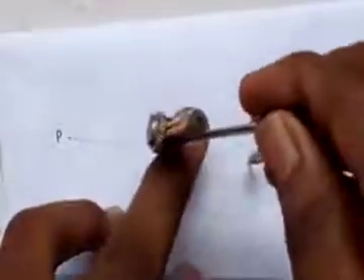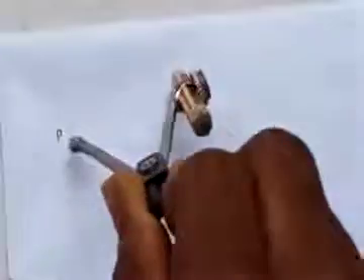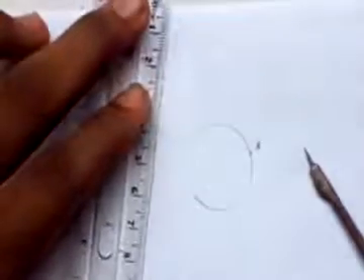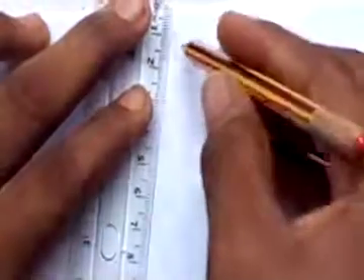Once you join P to A, bisect the line PA. So let's bisect this line PA. Open your compass to a little more than half of the distance between the two points, and then you bisect. So you join the intersections together. Then finally we have this.